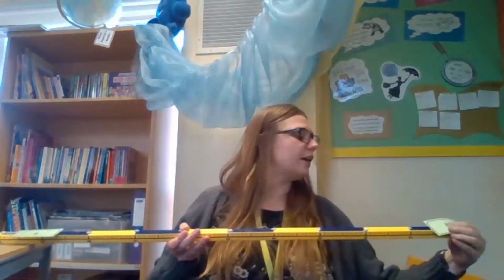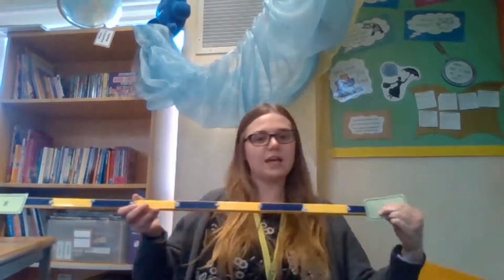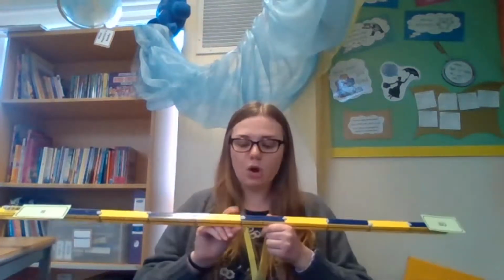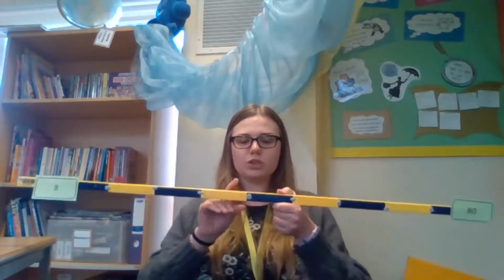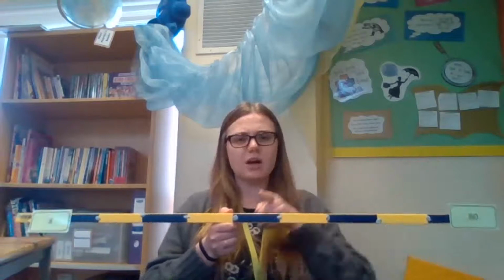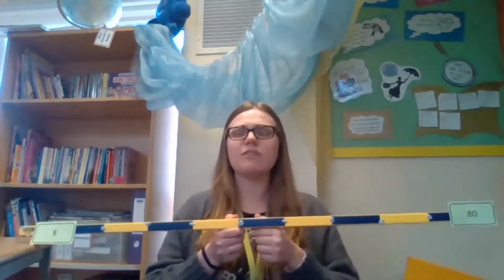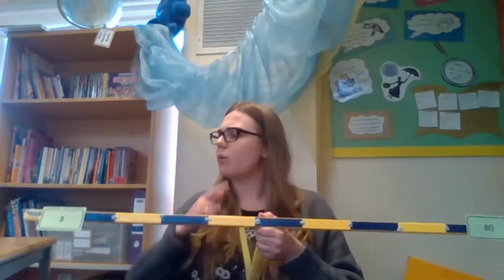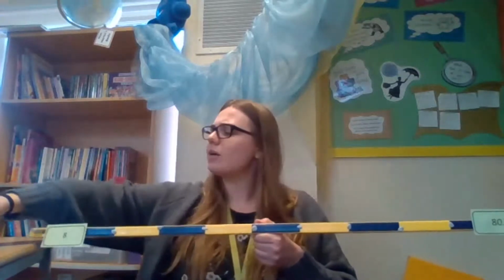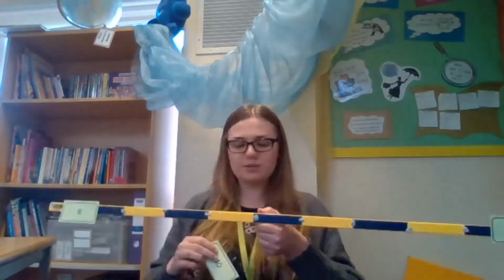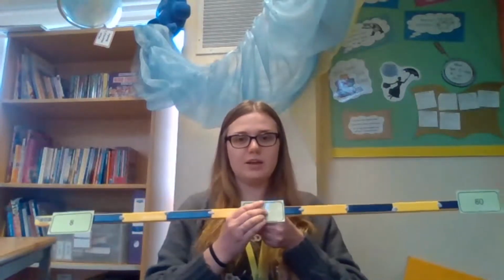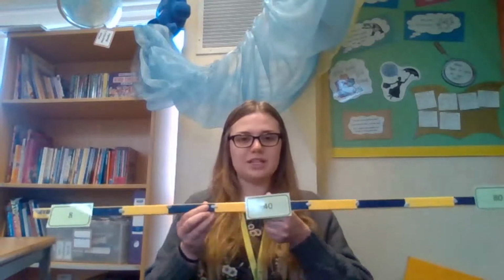Right, let's think. If I've got all the way up to 10 and 80 is right at the end, what will go right in the middle on my counting stick? Think. This one is 10 times, and we've got 80. What is half of 80? That's it, it's 40. So 40 is going to go in the middle on my counting stick because 8 times 5 is 40. So I'm going to put 40 in the middle of my counting stick there.